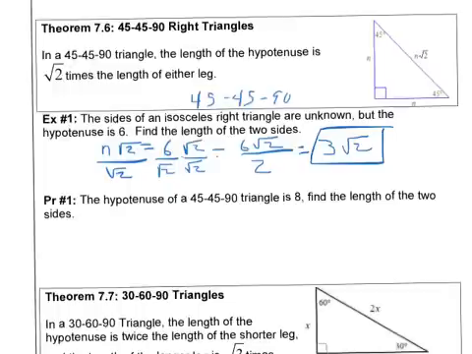Alright. This one is for you guys to practice. It's going to be set up almost the exact same way. The hypotenuse is given. It's 8. So set it equal to what we know the hypotenuse should be, which is n rad 2, and solve for n. You may want to pause the video and go ahead and do that.